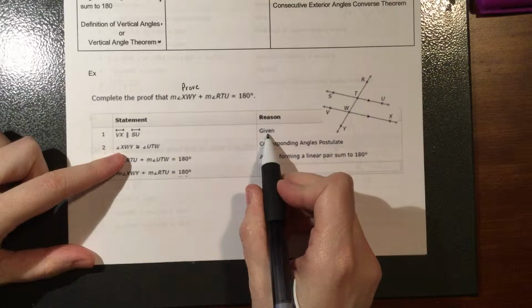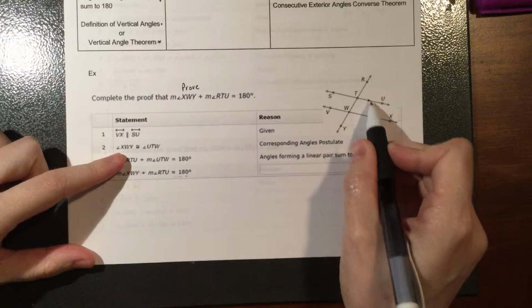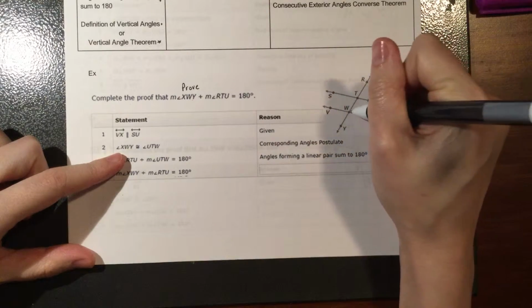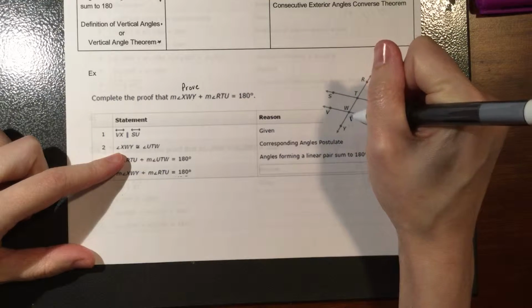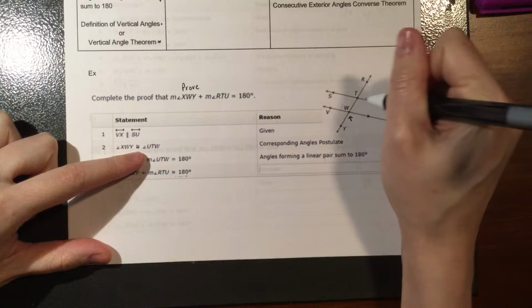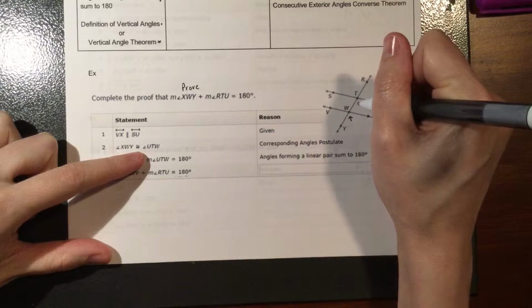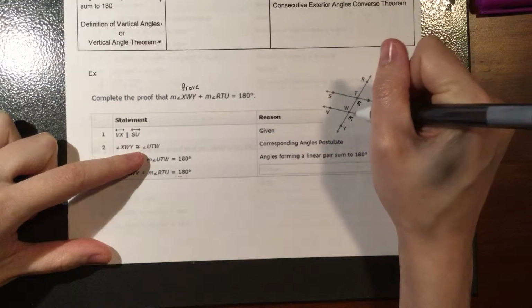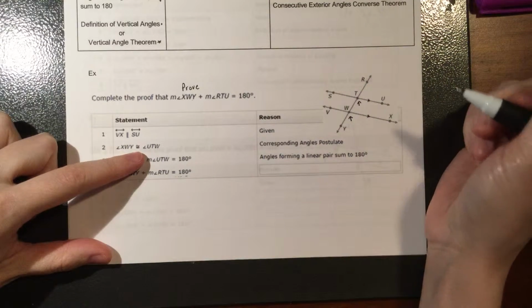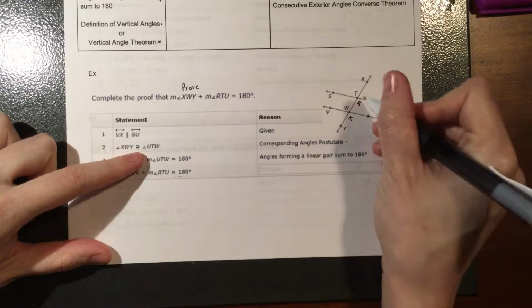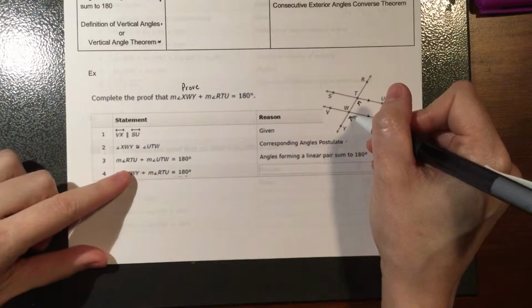So then next, given those parallel lines, they tell us that angle XWY, so that angle right there, is going to be congruent to angle UTW, to that angle right there. Well, if I look at those two angles, they are corresponding angles, and it matches. The reason that they gave is the corresponding angle postulate, okay?